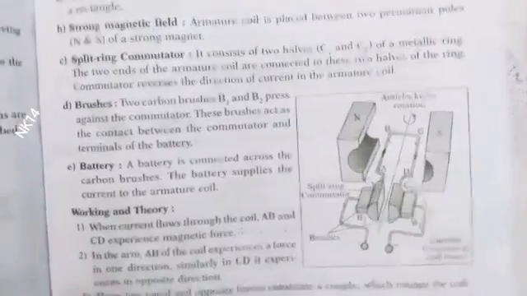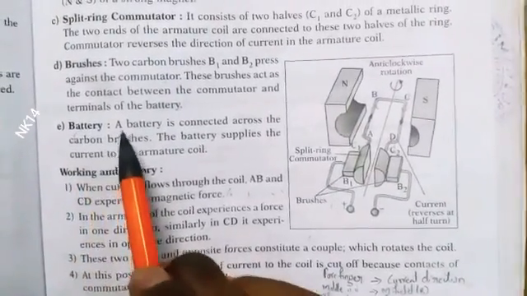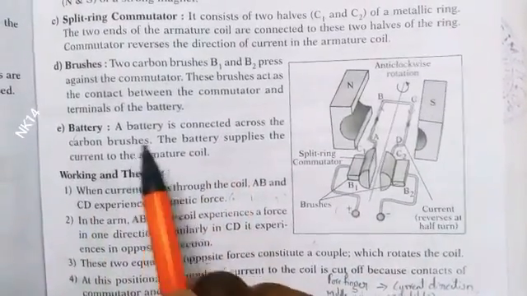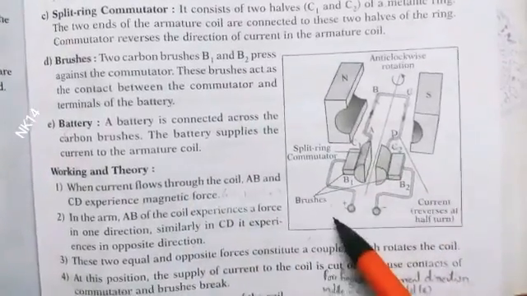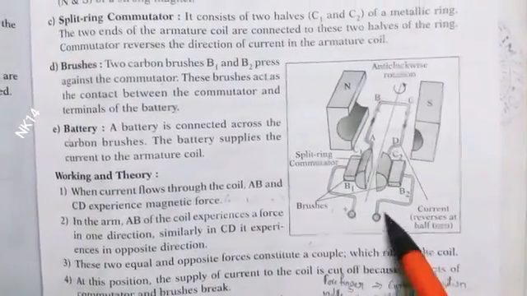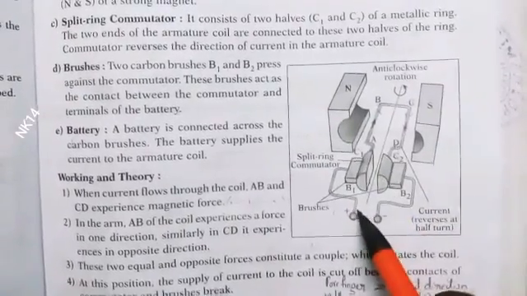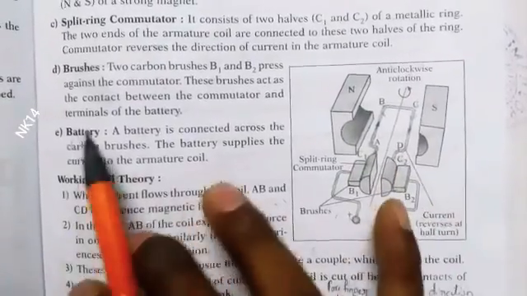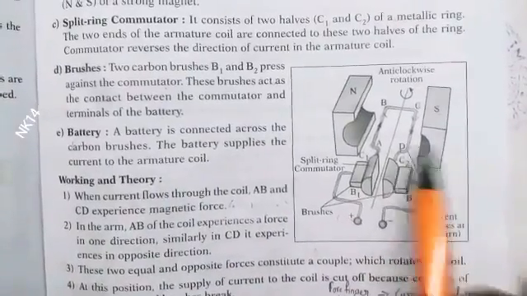Next, battery. Battery, we know, is a group of cells from which current can be passed. A battery is connected across the carbon brushes, and the battery supplies the current to the armature coil. So friends, it is an easy, simple point. The battery will be connected, and with the help of the brushes and commutator, the current will be passed from battery to coil. This is the point about the total construction and whatever materials are involved in the motor. Let's go to the working.